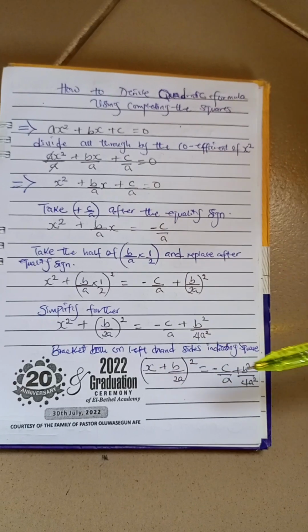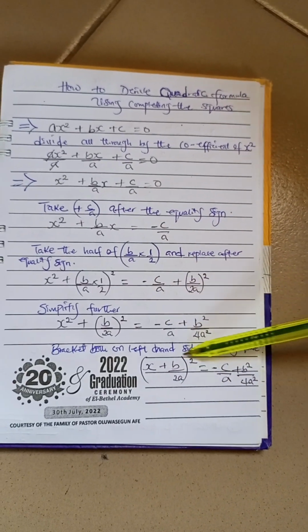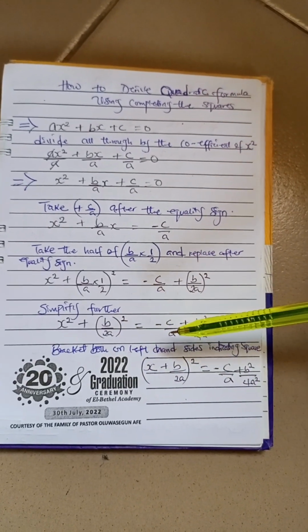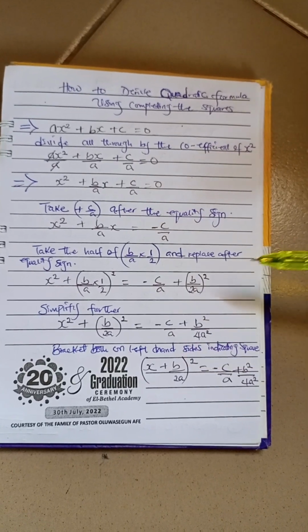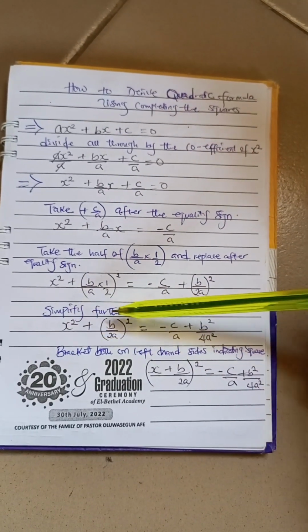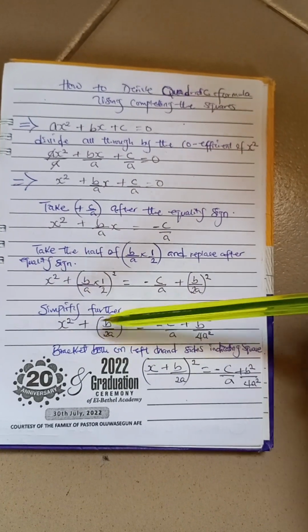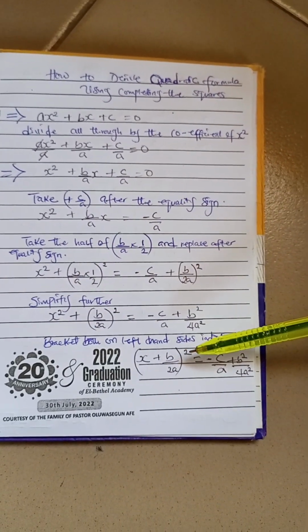Okay, now what next thing do we do? You can look at the left hand side here. It has brackets indicating the square. Now you can see the square here, and you can also see the square here. What do we do? You bracket them together, indicating just one square.